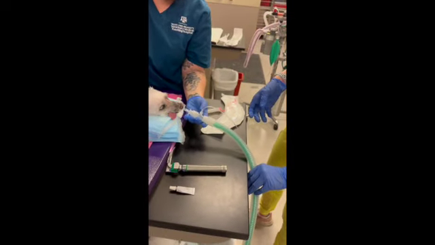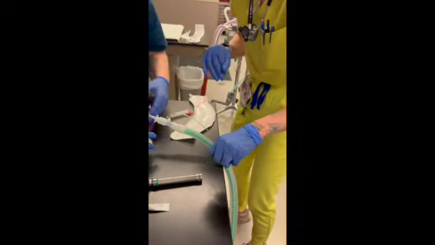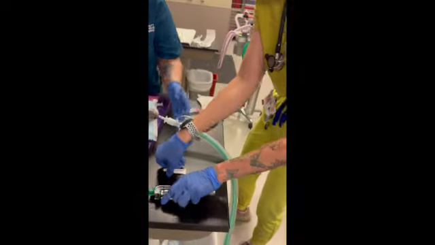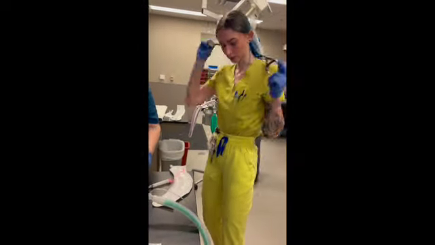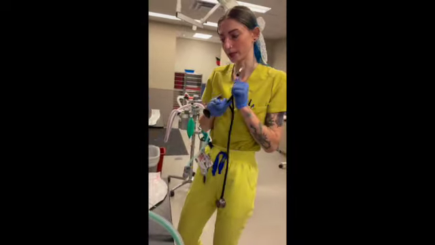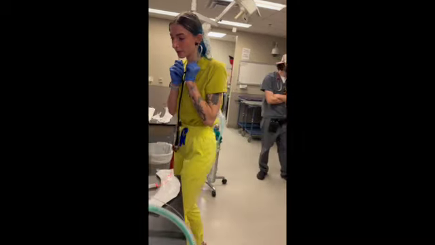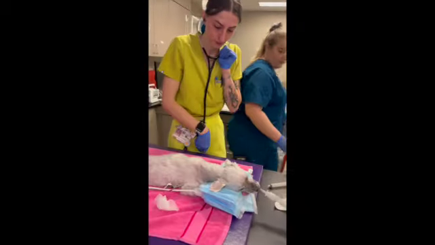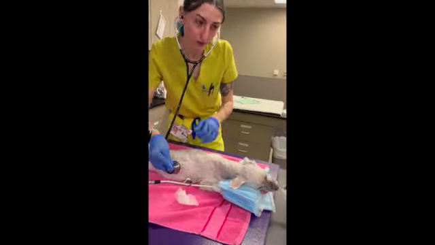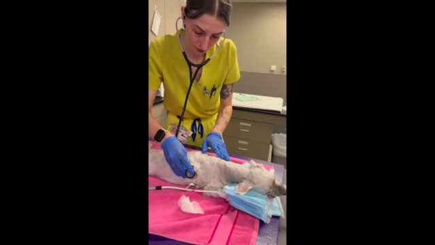Alrighty. Good job. And our student is continuing to breathe for him. And so you also want to auscultate both sides of the lungs to make sure that both sides have been intubated and not just one bronchus. So if you wouldn't mind just giving some breaths.